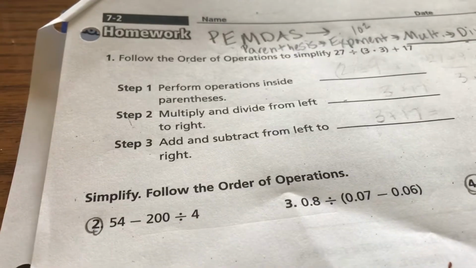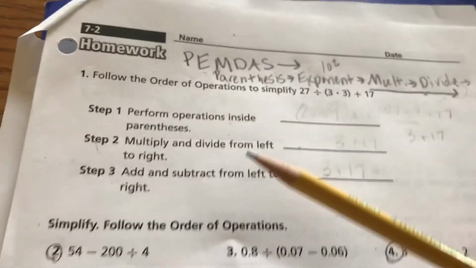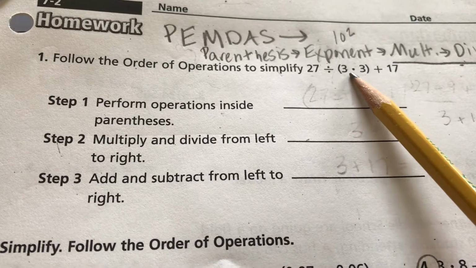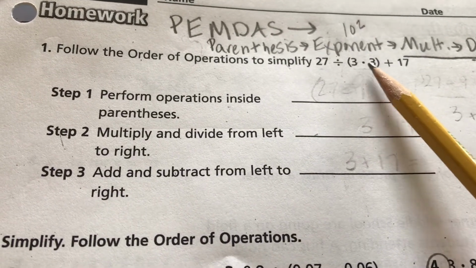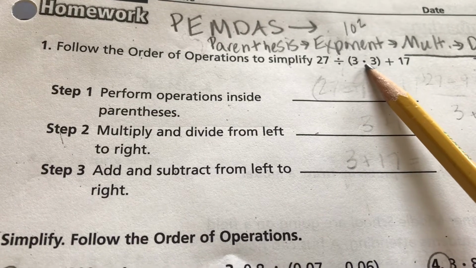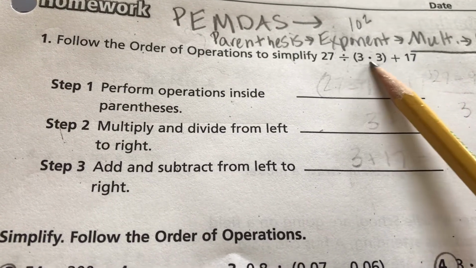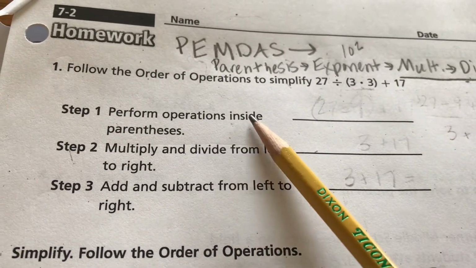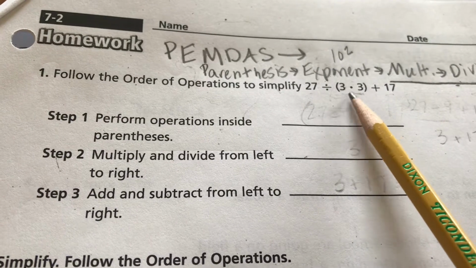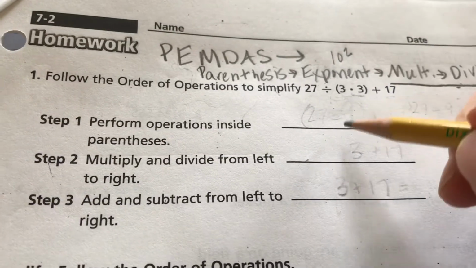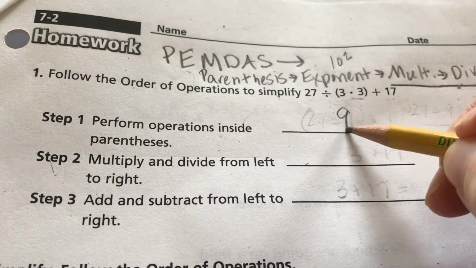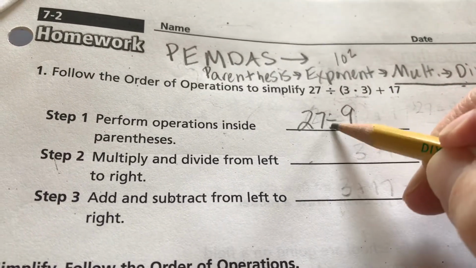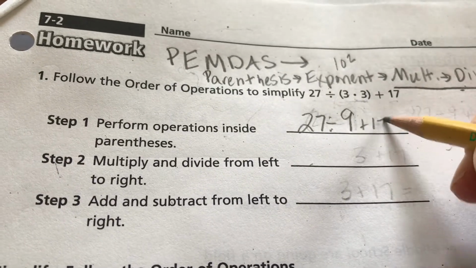So in step one, it says simplify this expression. 27 divided by, parentheses, the quantity of 3 times 3. Now this little dot means multiplication. Then the quantity, 3 times 3, plus 17. So what PEMDAS tells me to do is I do parentheses first. So 3 times 3 is 9, and you can kind of see that I wrote already. I had to redo my video. So we're still going to go 27 divided by 9 plus 17.